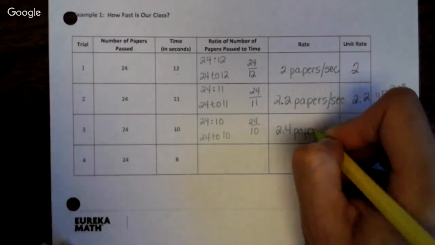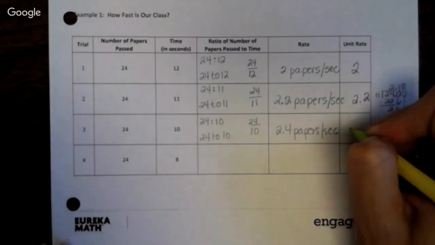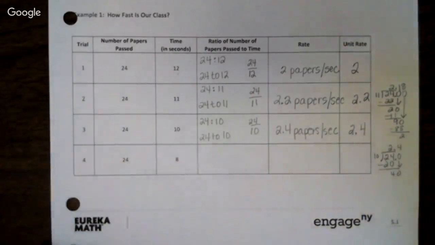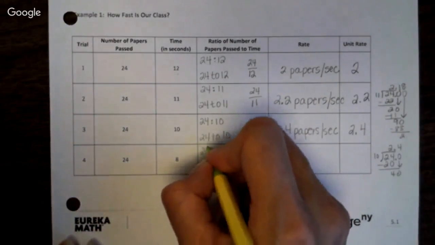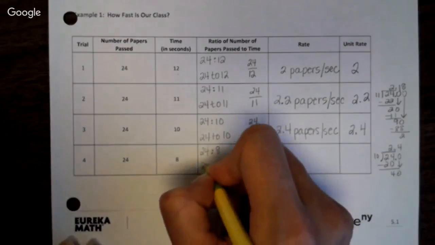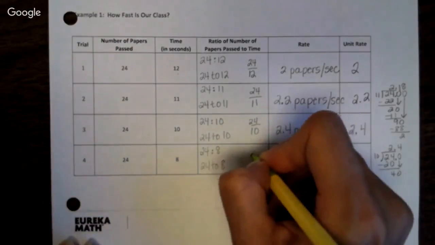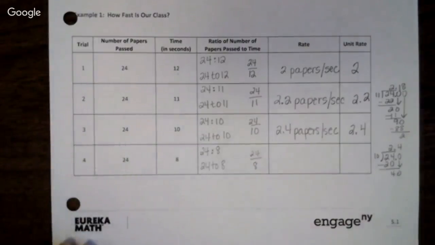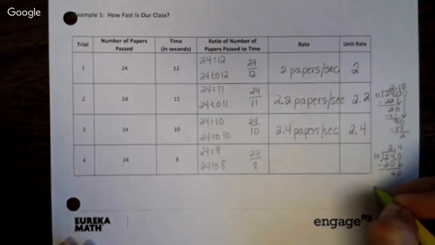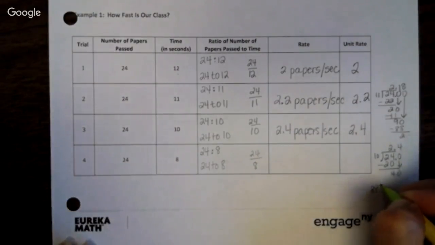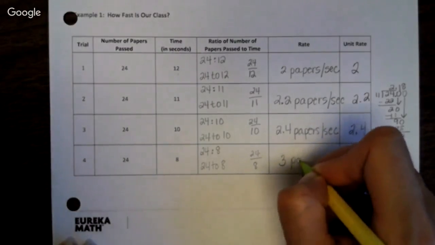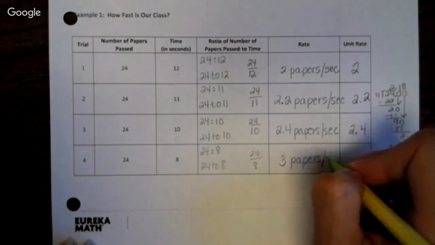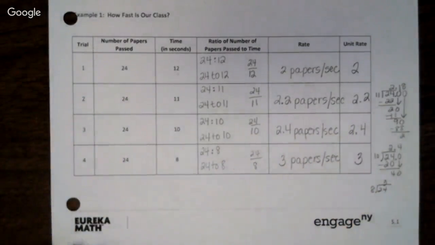That's papers per second. The numerical value of that is just 2.4. All right, and the last one is 24 to 8, or 24 over 8. And one last division problem here. 8 goes into 24. That would be 3 times. We don't even need to do that by hand. And the numerical value of that is 3.